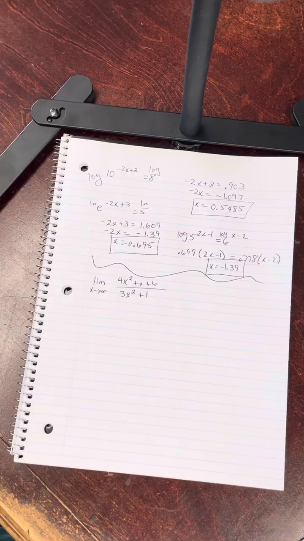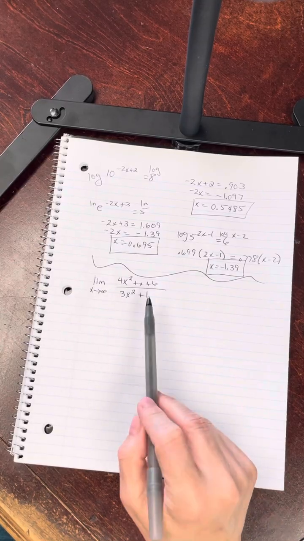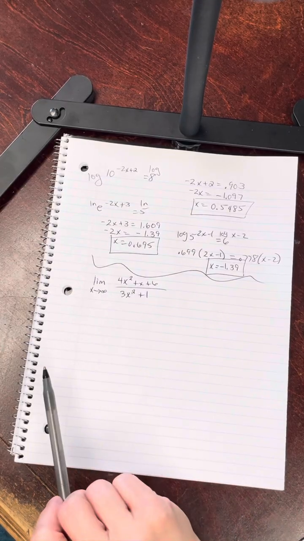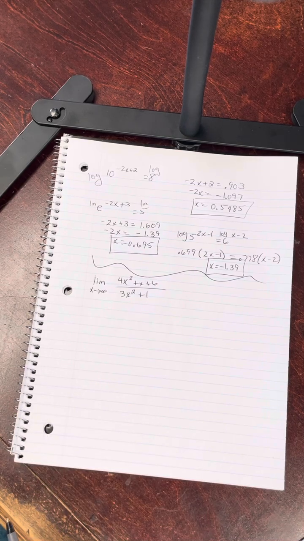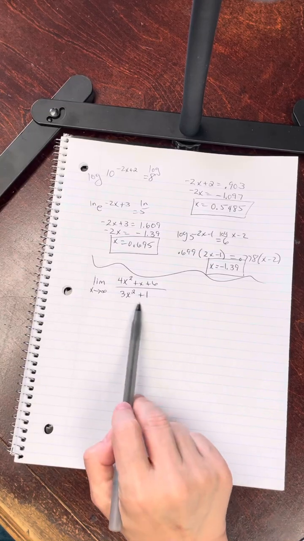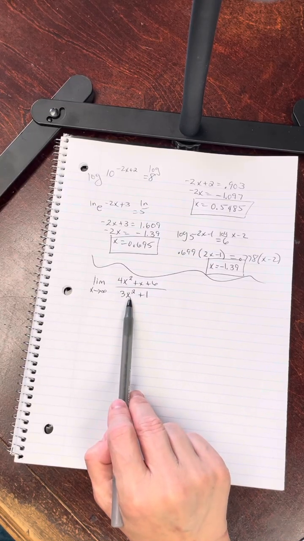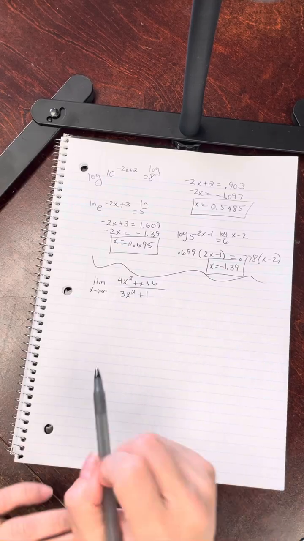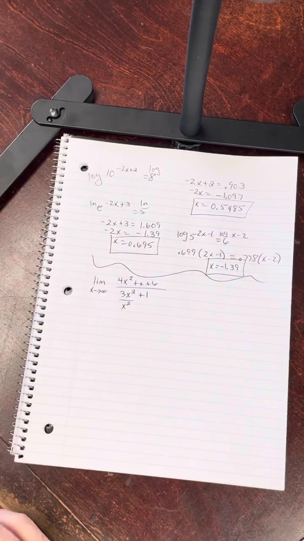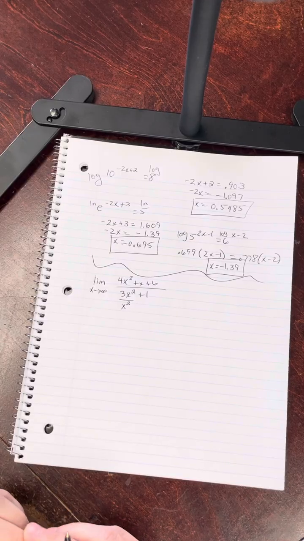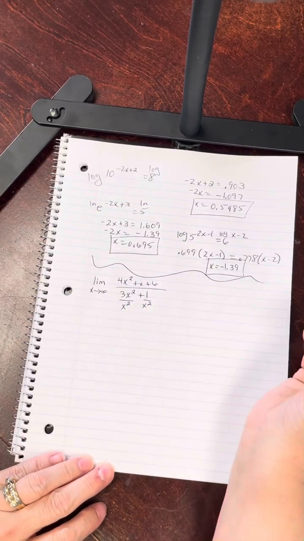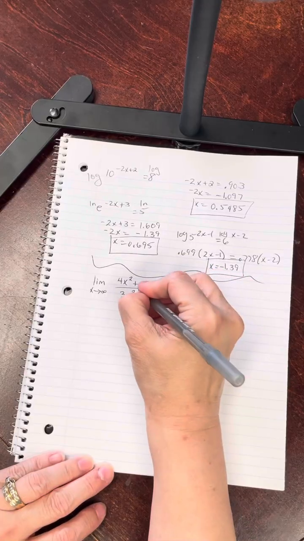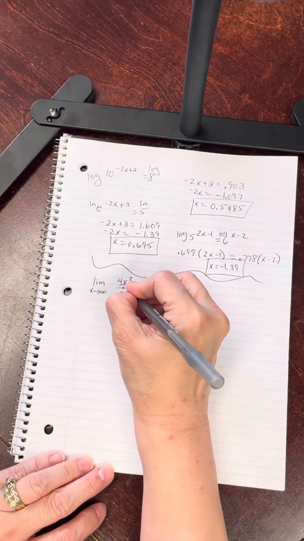But because I'm plugging in infinity, and also because I can't factor this stuff, I need a new method for dealing with it. What you do is look at the denominator and find whatever is the highest exponent value, and you divide all parts of the problem by that x squared, not its coefficient, not the entire term, just the x squared. So this one divides by x squared, this one divides by x squared, this divides by x squared, and this one divides by x squared.